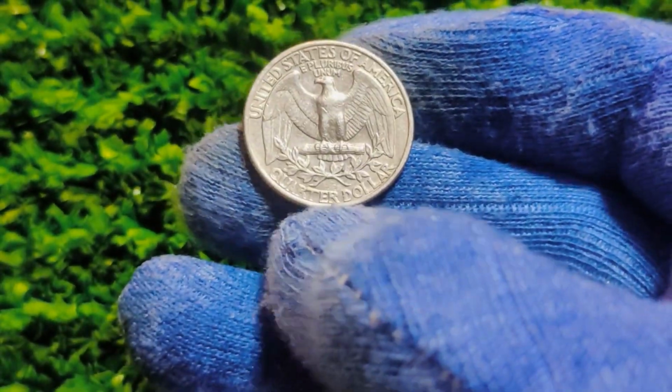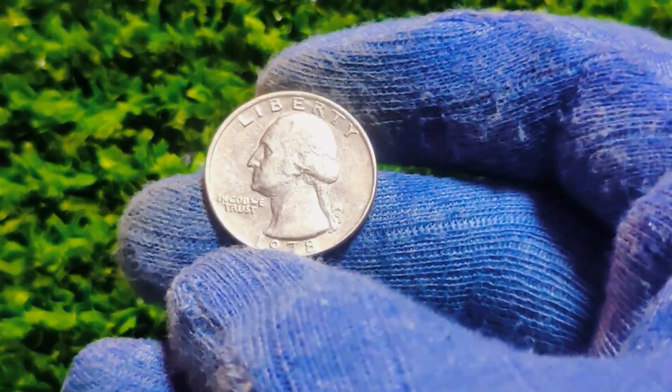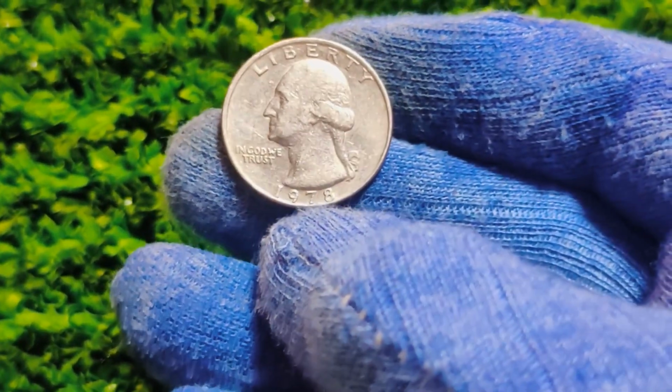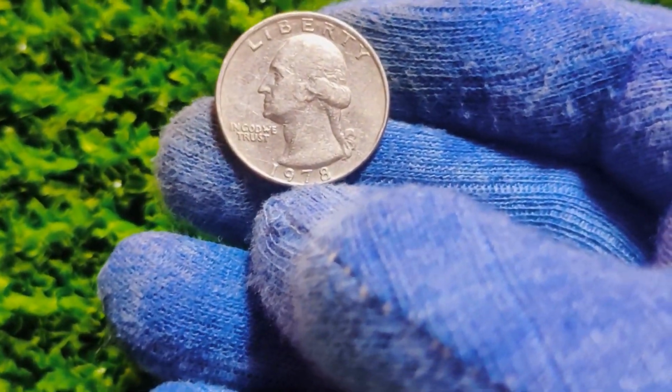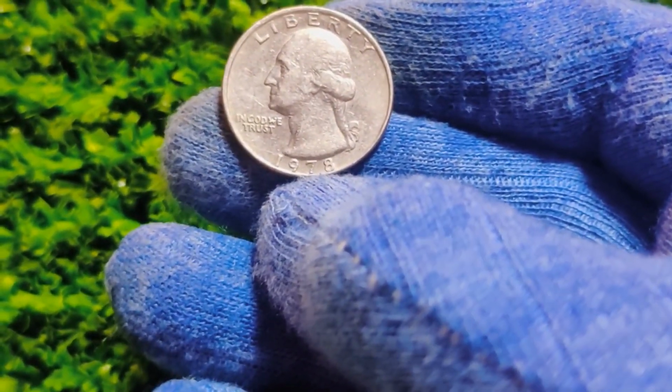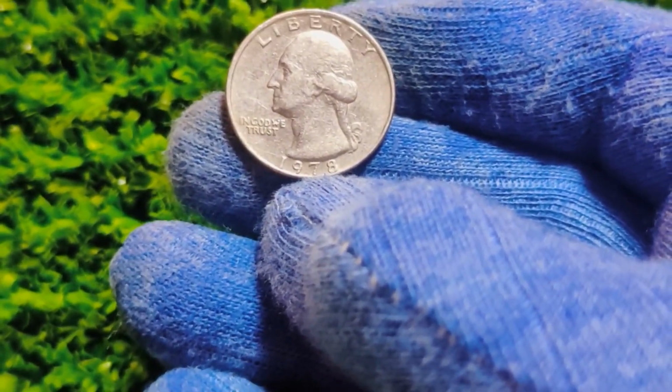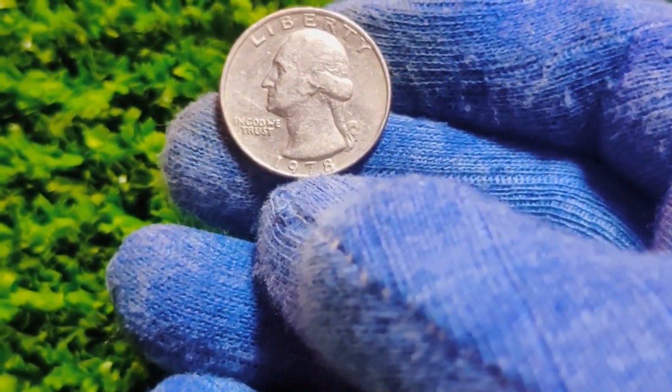Edge. The reeded edge of the quarter, with 119 reeds, serves both a functional purpose and as a countermeasure against counterfeiting. Delve into the historical significance of reeded edges on coins. Collecting the 1978 Washington Quarter.